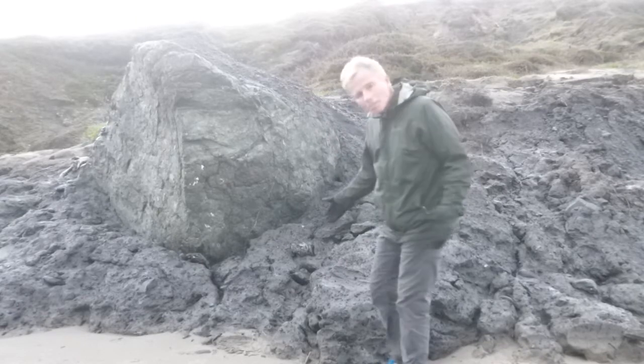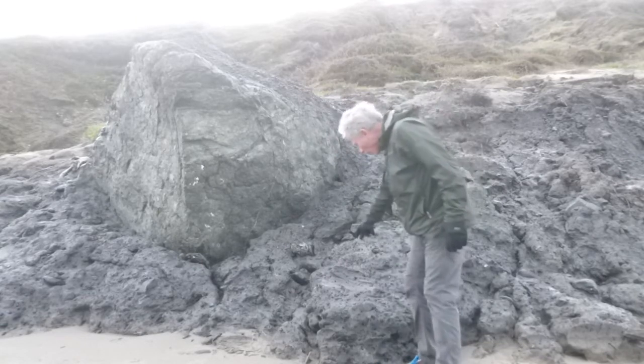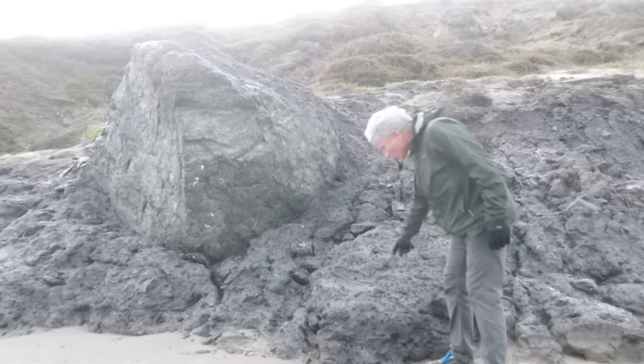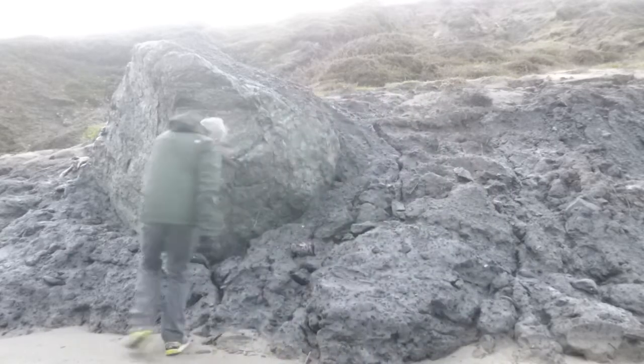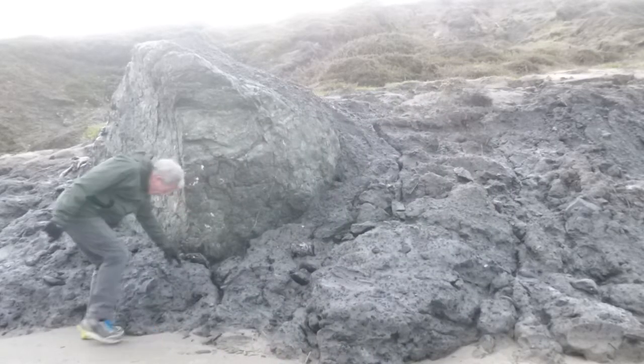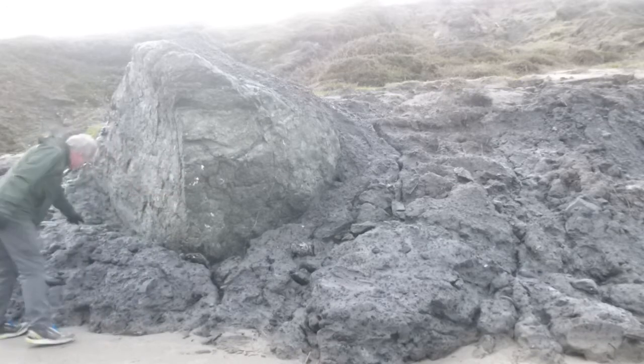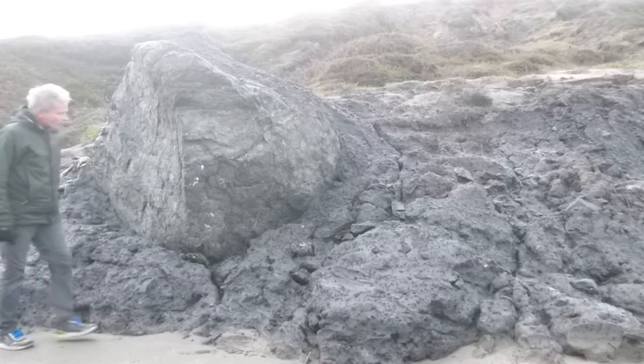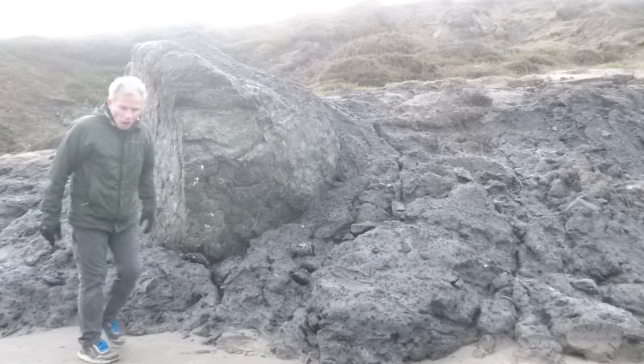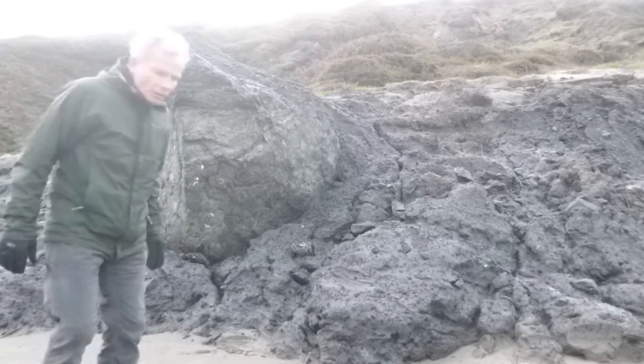You can see that this matrix is also made of smaller blocks, like these little blocks here, like this block here, like these blocks here, like this block here. And many of these blocks are of different compositions.